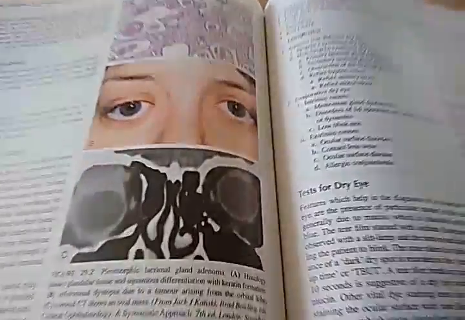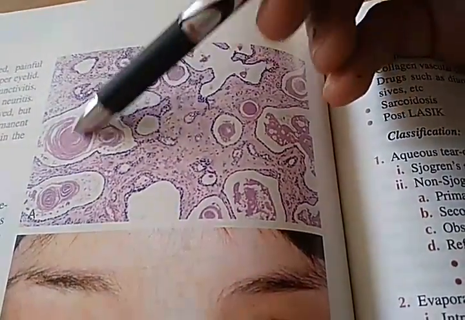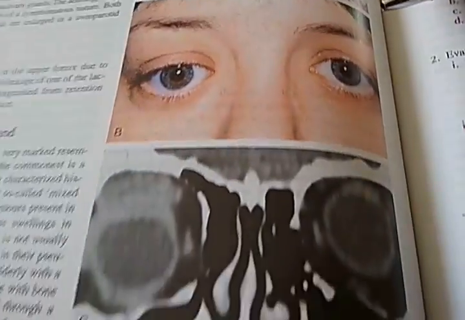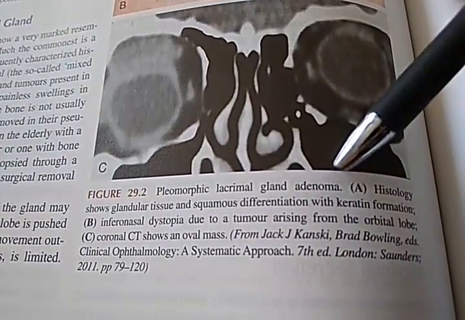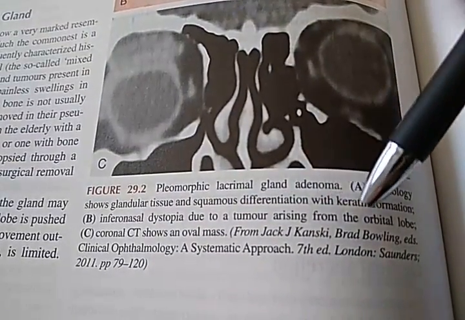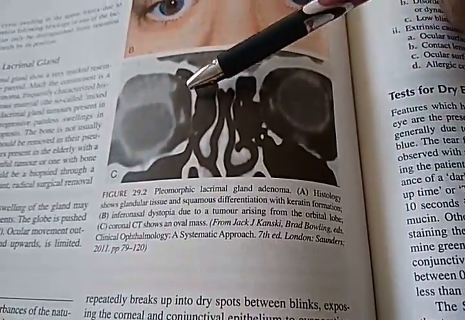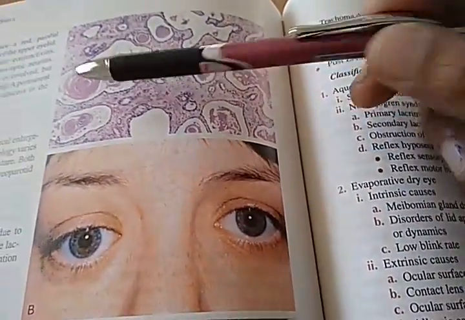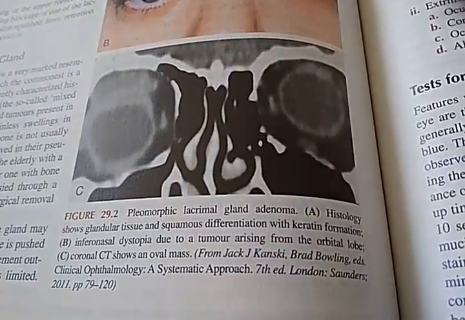Next. So many things here. What is this? Histology image they have given. What do you think these are? Pleomorphic lacrimal gland adenoma, histology of the glandular tissue and squamous differentiation with keratin formation. So they are talking about lacrimal gland adenoma. Wow. Okay. And what are these? Squamous differentiation with keratin formation.